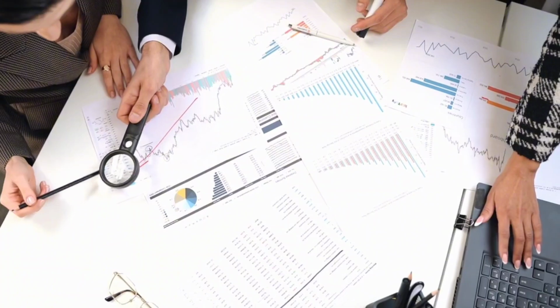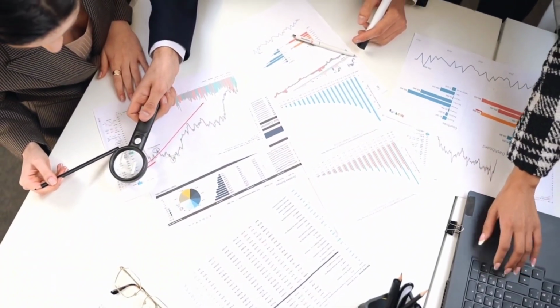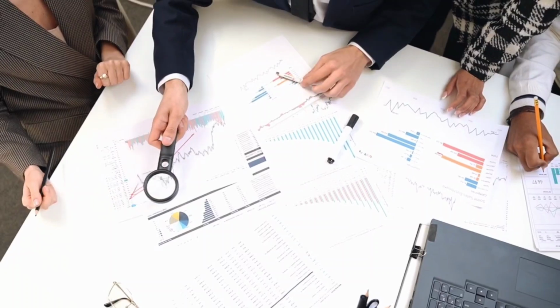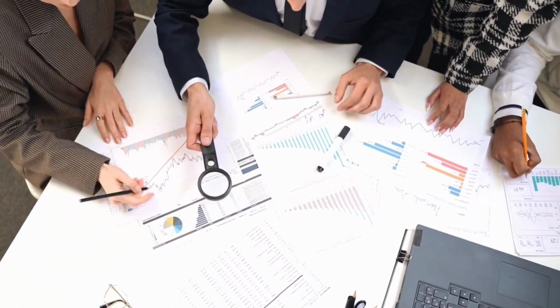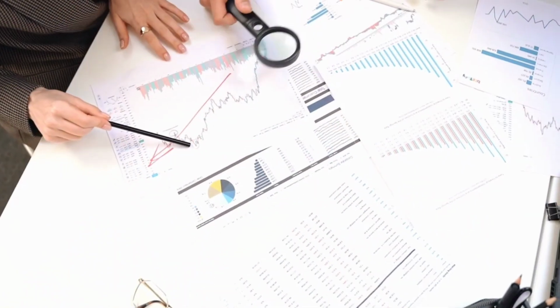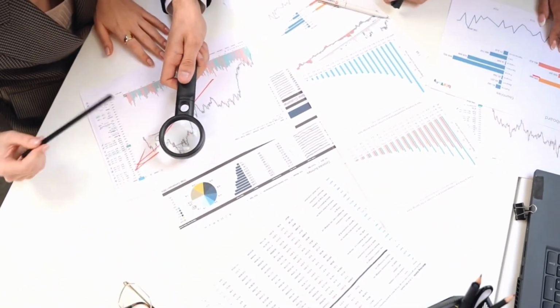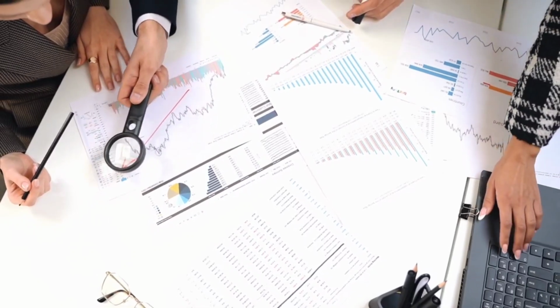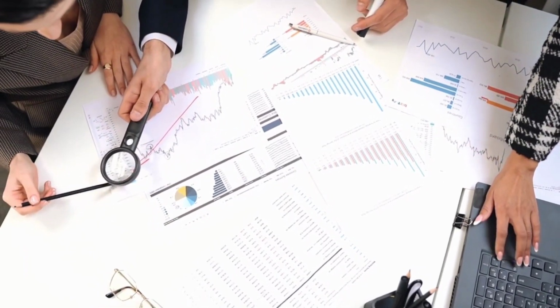First, it gives you a clear picture of your current position. By understanding your strengths and weaknesses, you can make informed decisions and prioritize where to focus your efforts. Second, it helps you capitalize on opportunities. By identifying and leveraging opportunities, you can drive growth and stay ahead of the competition.